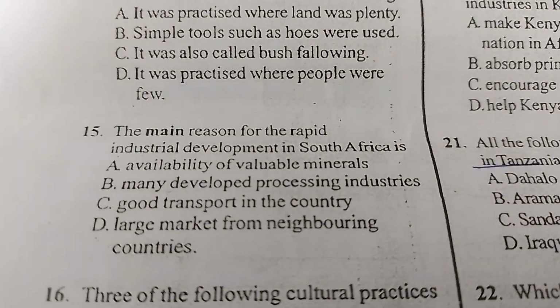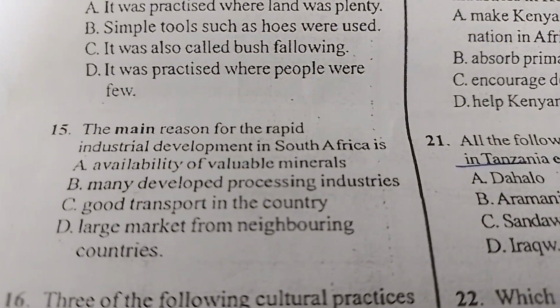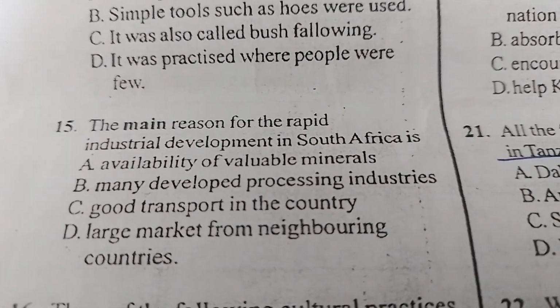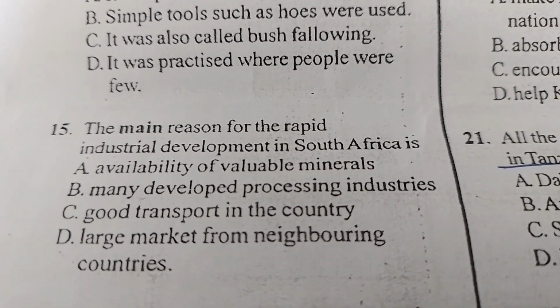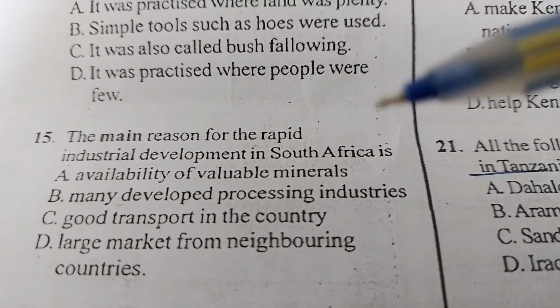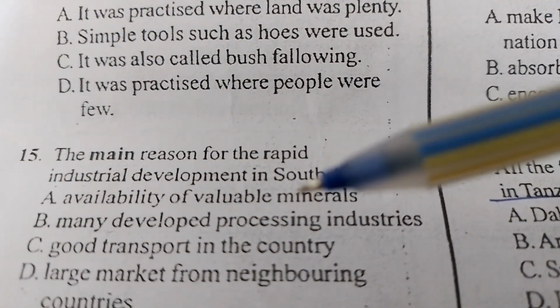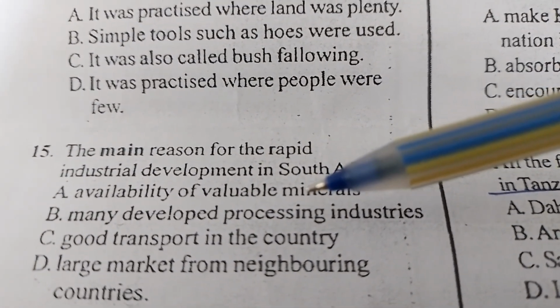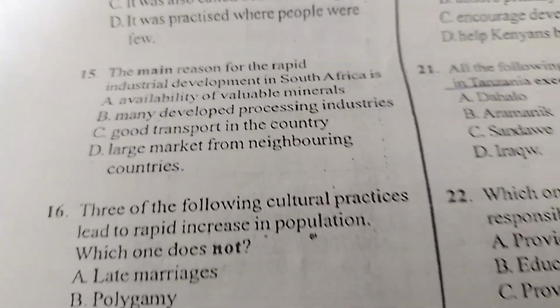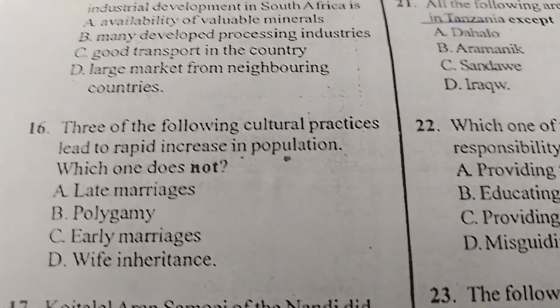The main reason for the rapid industrial development in South Africa is a wide range of minerals. A wide range of minerals. We say the large market for neighbors, no. Answer D, no. Transport, no. Availability of valuable minerals. That's why South Africa is the industrialized country in Africa, of course.